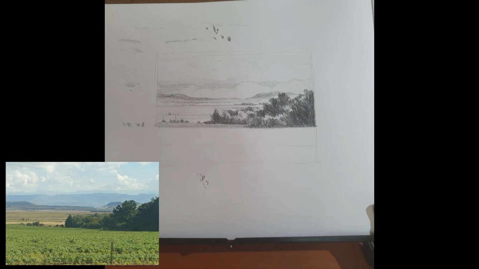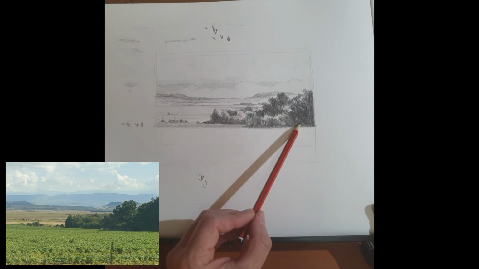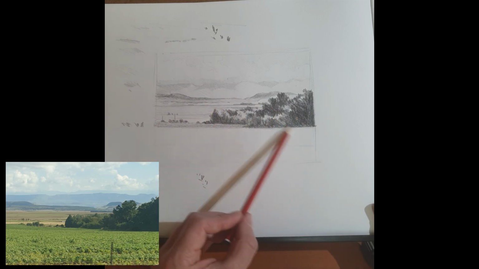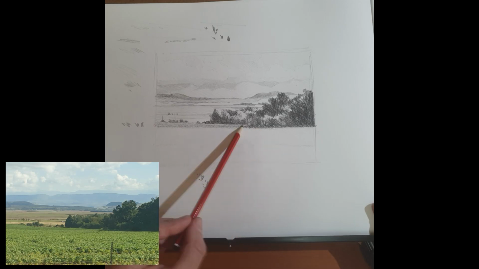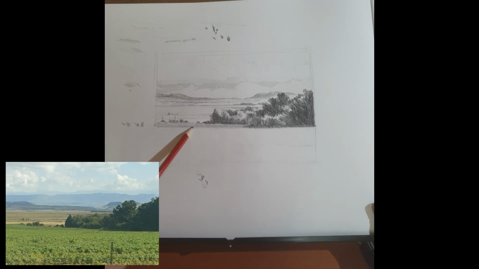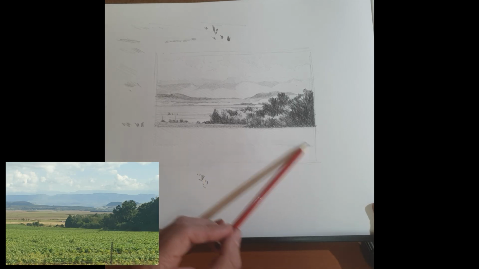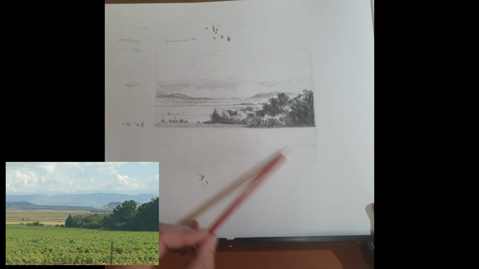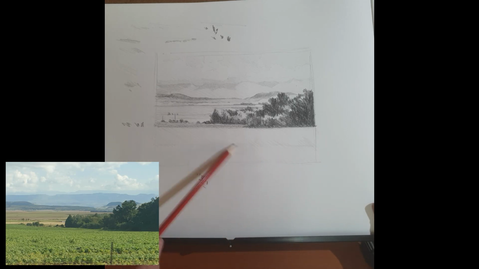And then we've got this section over here. Okay. This foreground section with all the crops. And I would generally just work like that. Get a base layer in first.